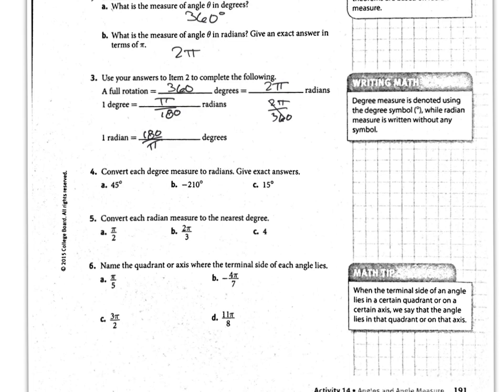So it's all about pi. If you don't have it, you want it. And if you do have it, you want to get rid of it. So if we're trying to get this to radians, we're going to put the pi on top. So we're going to do pi over 180. So we just multiply by pi over 180.